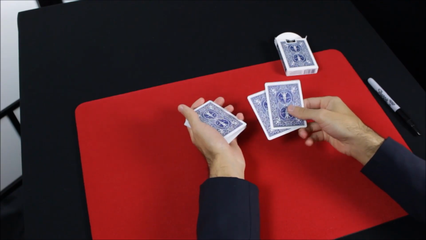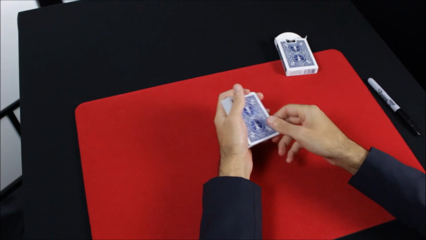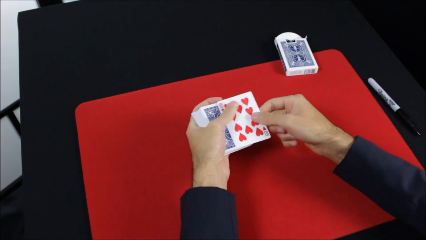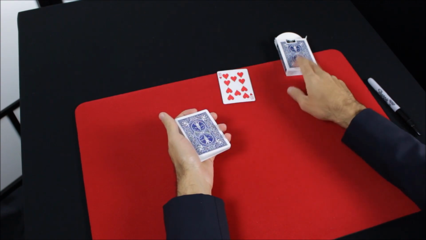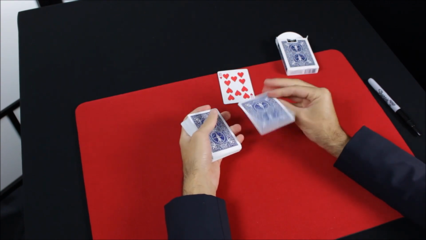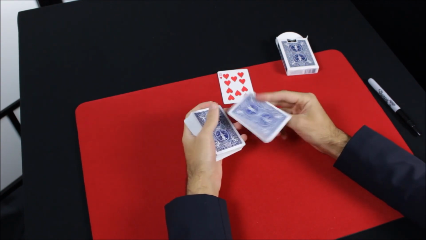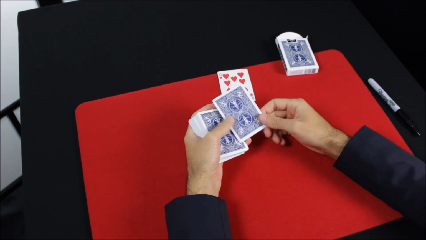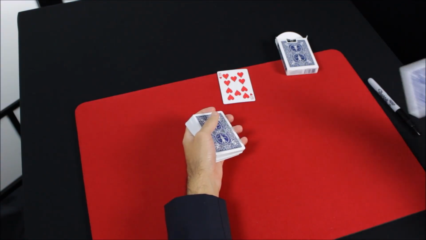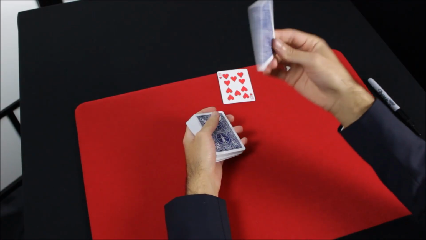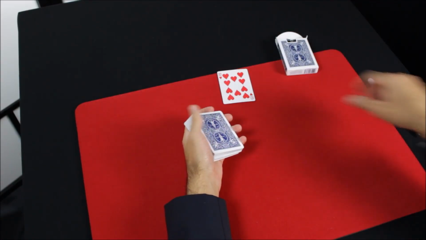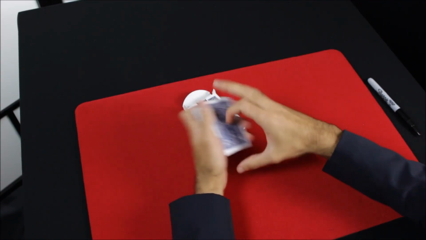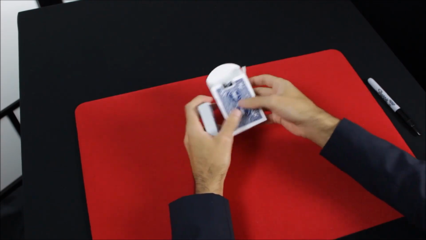And now you reveal there is only one card in the box, the signed card. Now you are clean. It's a double back card, but with this card, the double back card, it's not necessary. It's just if you want to have the perfect effect. But you can use a normal deck, and it's more practical.